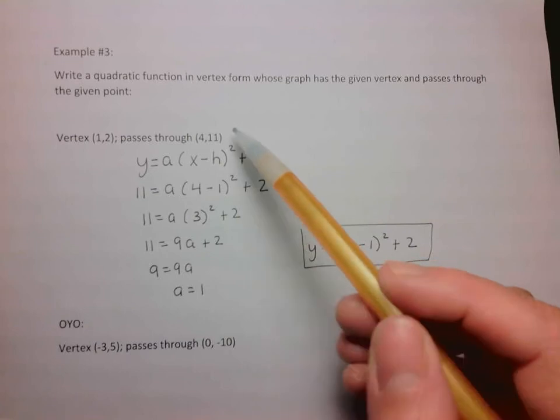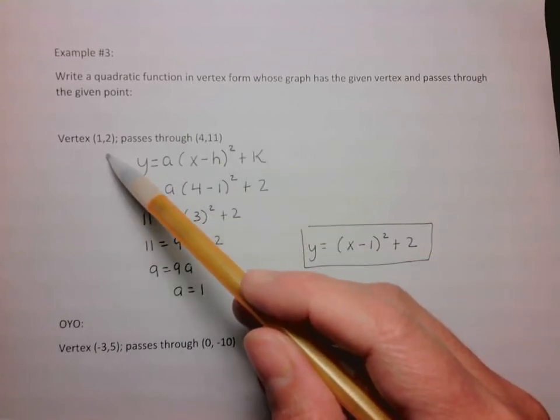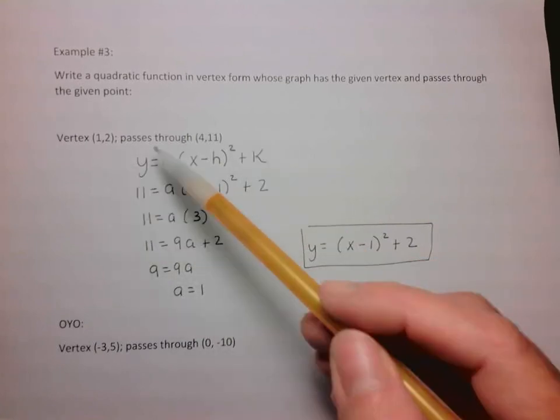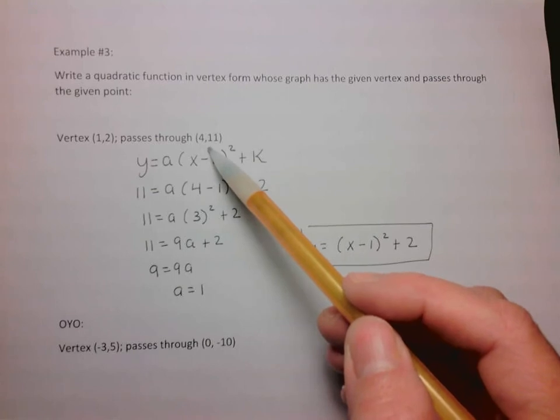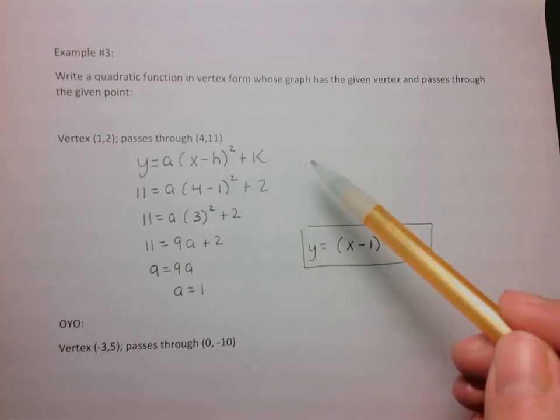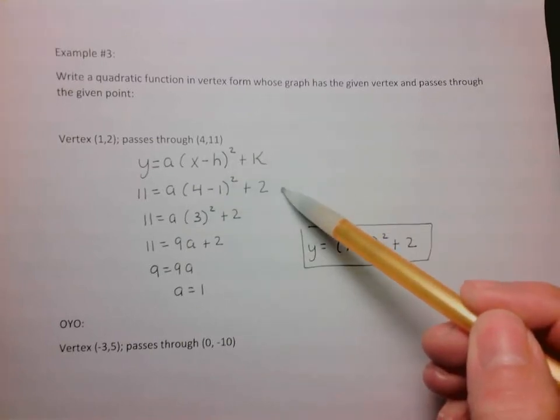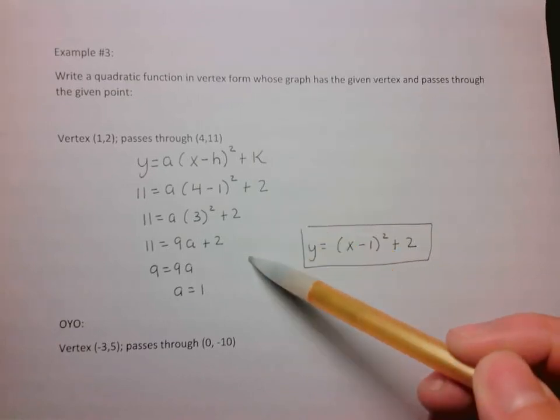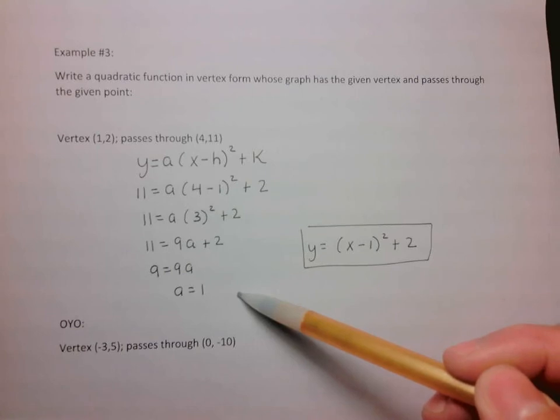So I know my h and my k, and I know my x and y. I have an xy coordinate point. So I know my vertex, which is (h, k), and I have an xy coordinate point. So all I'm going to do is plug them in and algebraically solve for a.